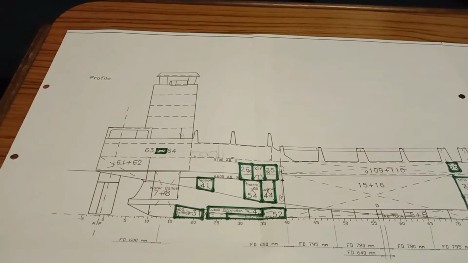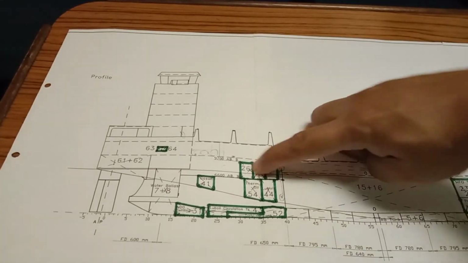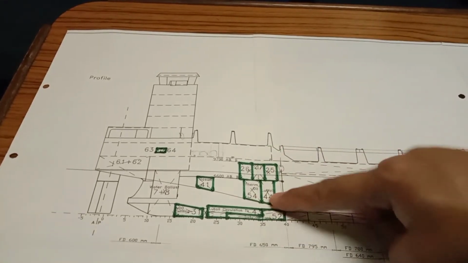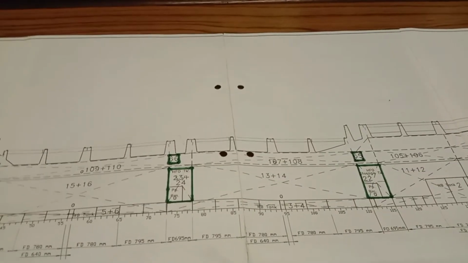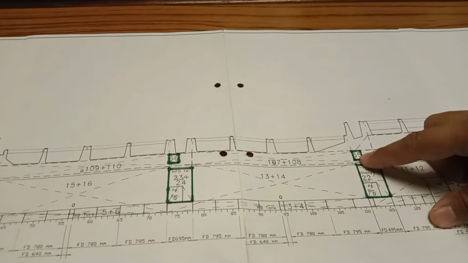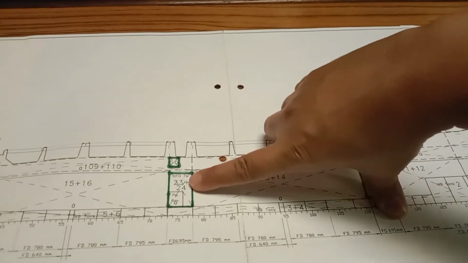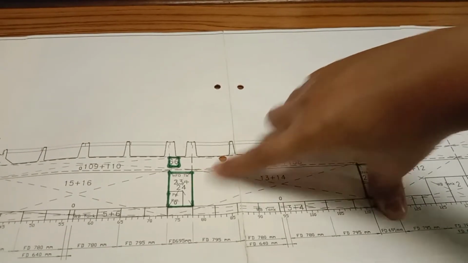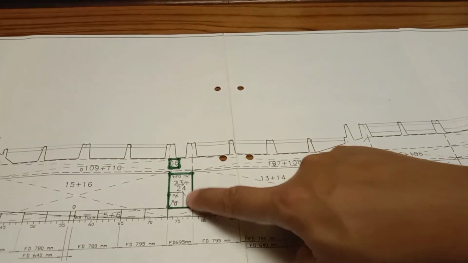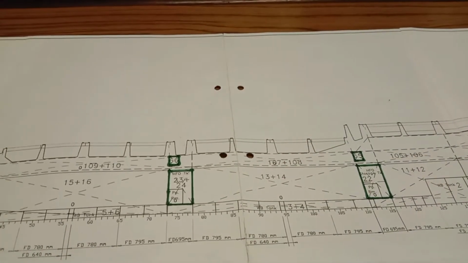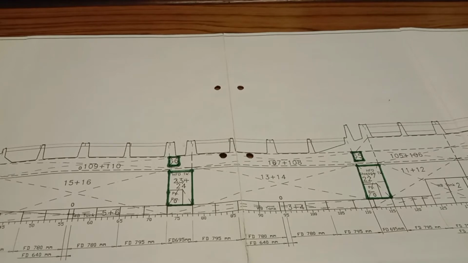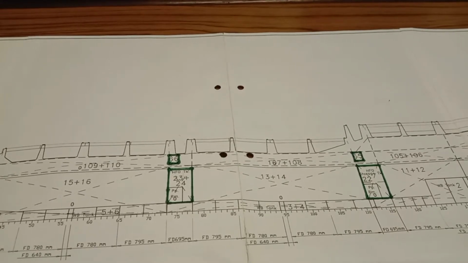So as you can see here, you have the number 26, 25, 54, 44. Okay, and we have here 22, 65, 23, and then 24 on the starboard side. So these are the tanks that are used by the engineers.